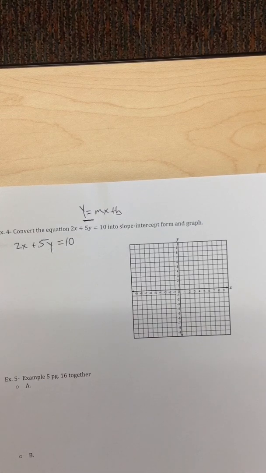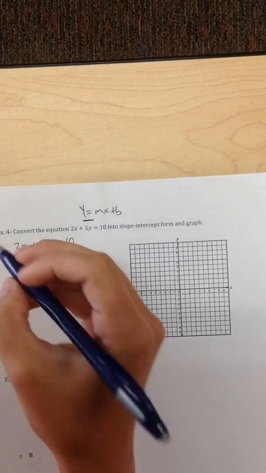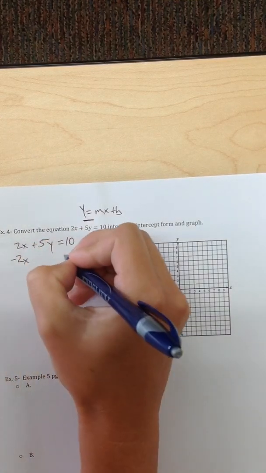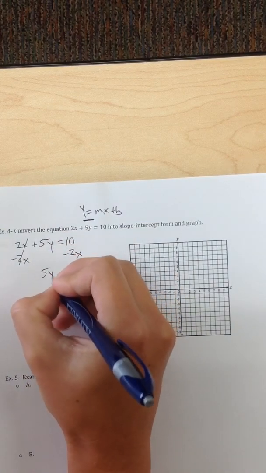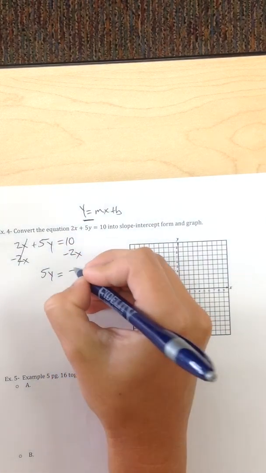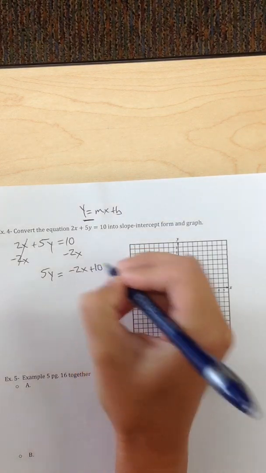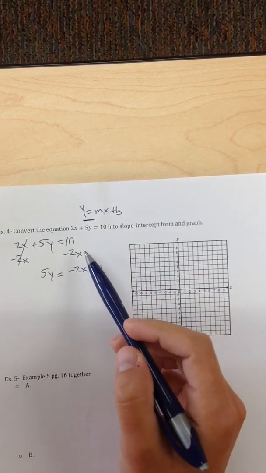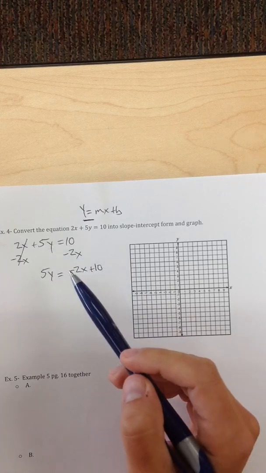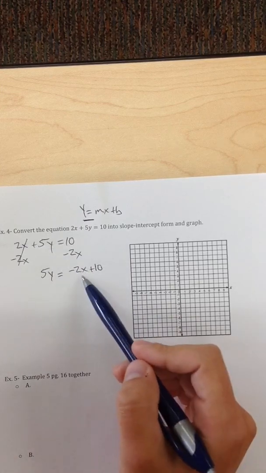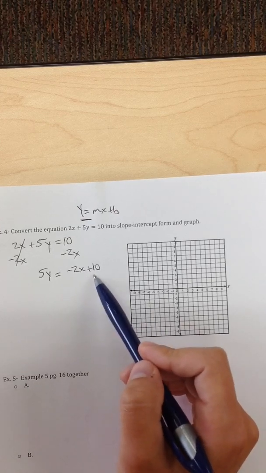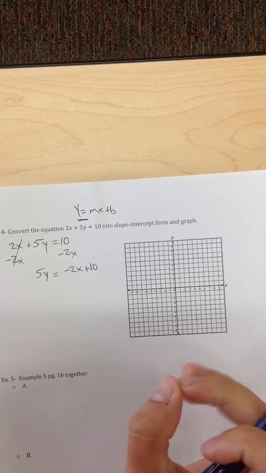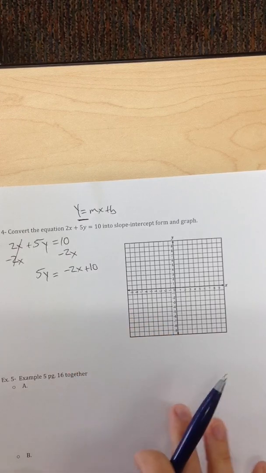Okay, so what I'm going to start by doing is getting rid of the 2x. So to get rid of 2x, I'm going to subtract 2x from each side. And that goes away, so then I'll have 5y is equal to negative 2x plus 10. And we remember that we can't combine those together and make it 8x because you can't do that with adding. They're not like terms, okay? So this one has an x, this one doesn't. We can't combine them together to make 8x. We just keep them separate like that.